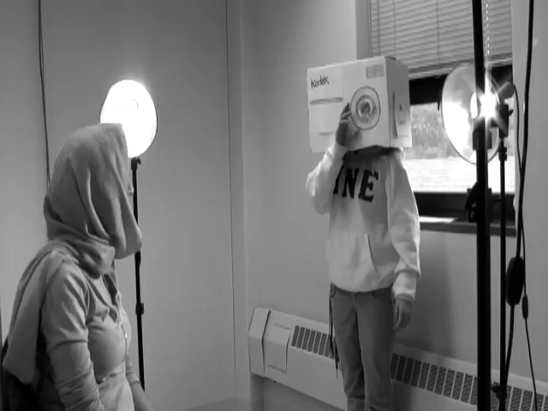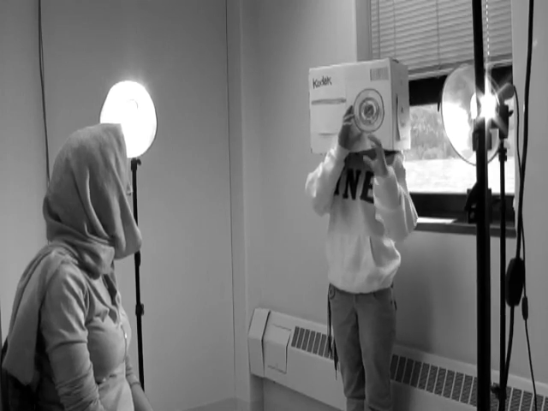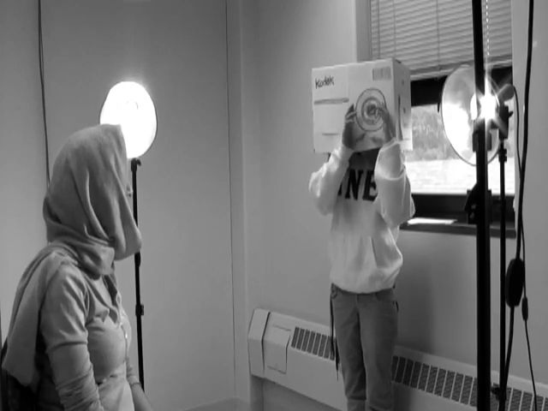Now on to camera techniques. One of these techniques is rack focus. Here's Mr. Camera showing us how it's done. The focus is changed from the foreground to the background to enhance depth.